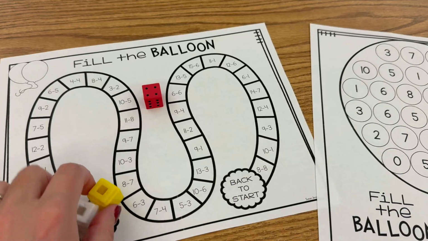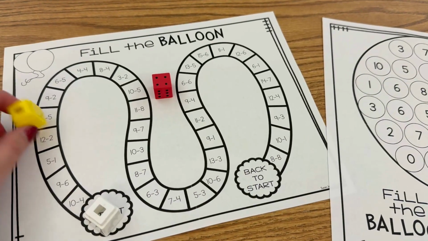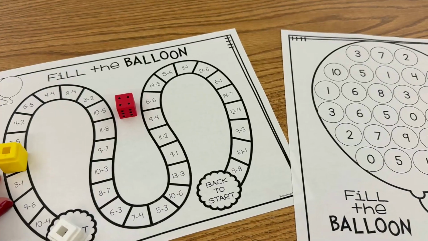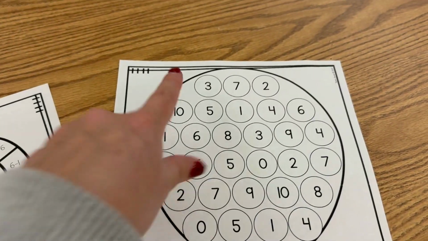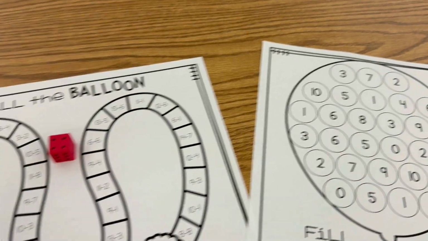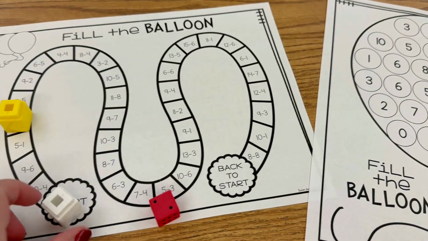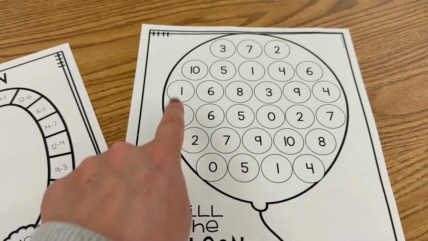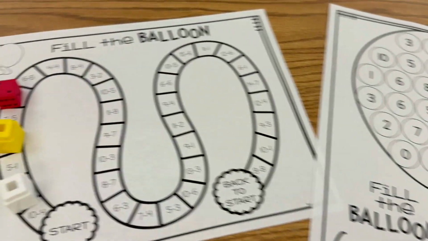So they just roll 4, 1, 2, 3, 4, 12 minus 2. They can use any strategy they want to find the difference of 12 minus 2, and they'll color in their 10 with their color crayon. Then next person goes 2, boom, boom, 9 minus 6. Whatever they know, go ahead, color it in. Keep going, back and forth.